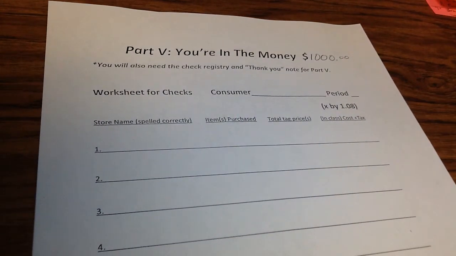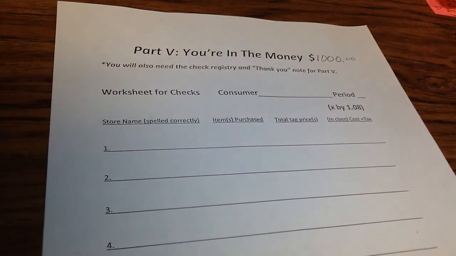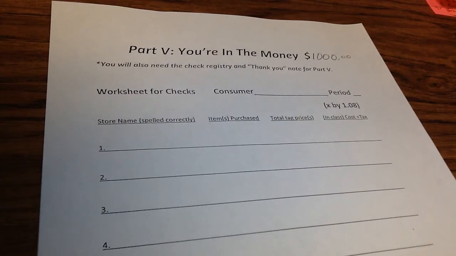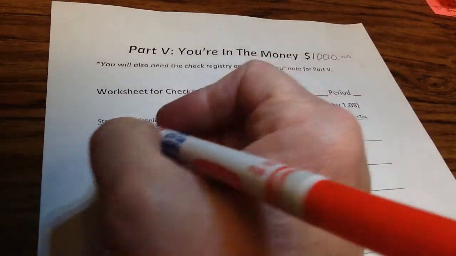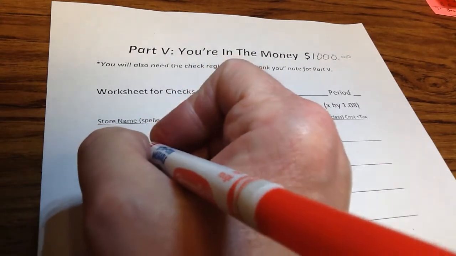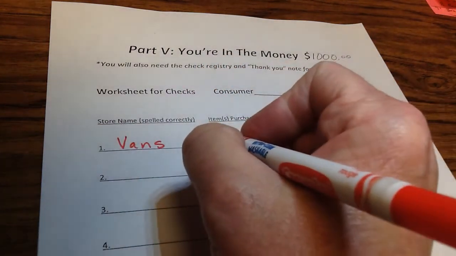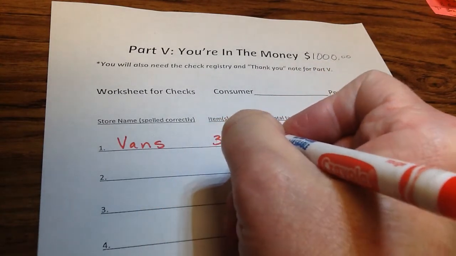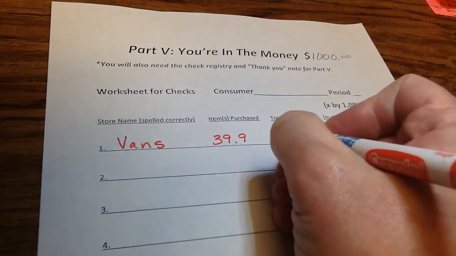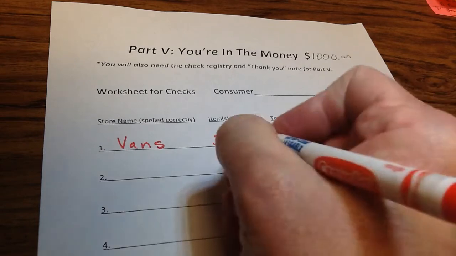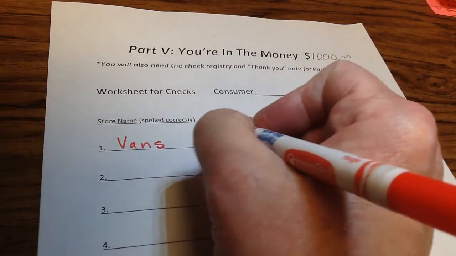Now the red seems to show better on the screen, so you're going to be using pencil to write checks, or if you want to use the pen, that's okay. Normally speaking, you would always use ink. So let's say that you went to the Vans store and you wanted to buy shoes, and they cost $39.99. This is where you'd write the item purchase, so this is shoes.